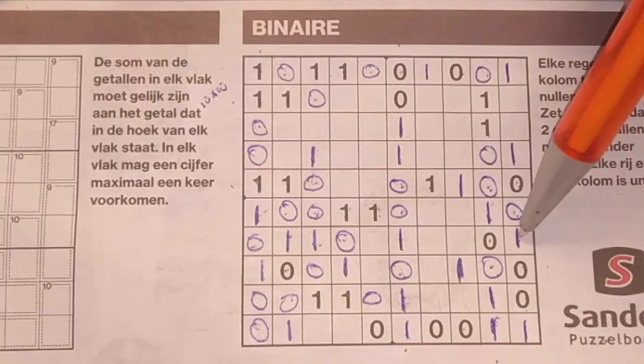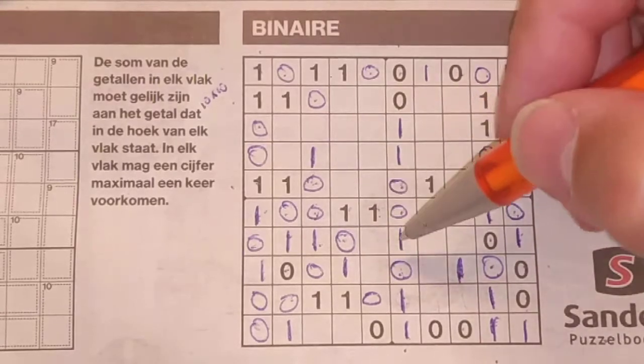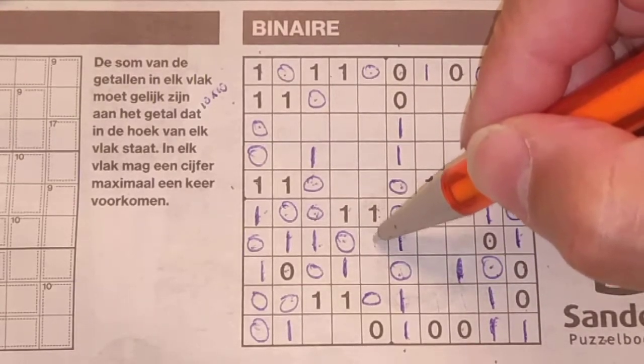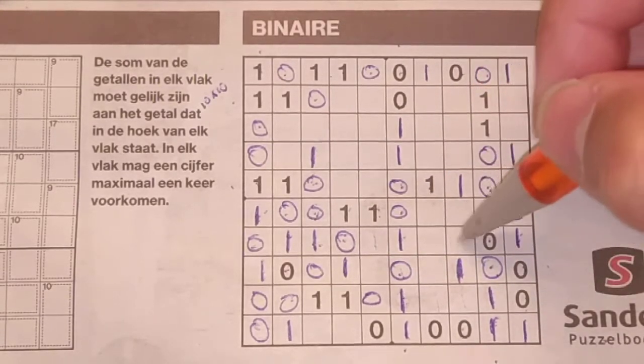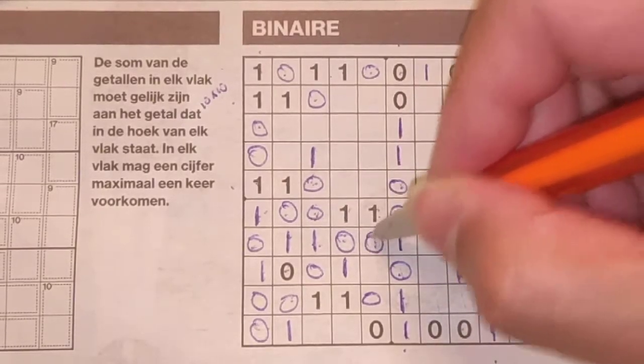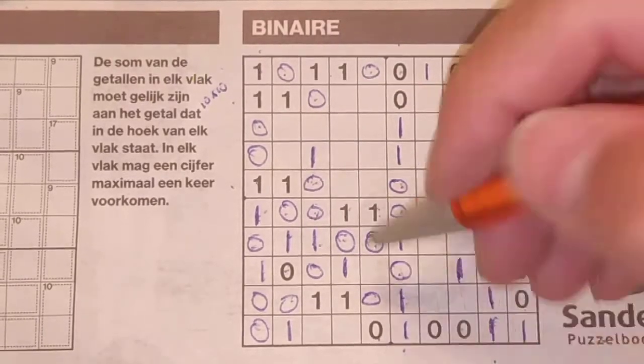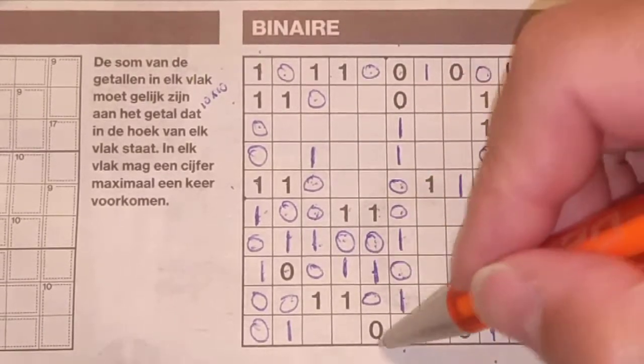1, 2, 3, 4 ones. If I place the 5th one here, then we have 3 O's in a row, not allowed. So this cannot be a 1. This should be an O. Alright. Double O, here and 1, then 1. 1, 2, 3, 4 O's.